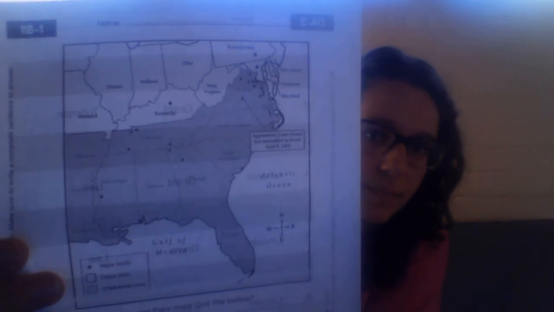All right, number 2 says, which state had the most major battles? Well, remember, each star means one major battle. So the state that had the most major battles is going to be the state with the most stars. Which of those states has the most stars? It's Virginia, isn't it? All right, so for that I am going to write a complete sentence. Virginia had the most major battles.